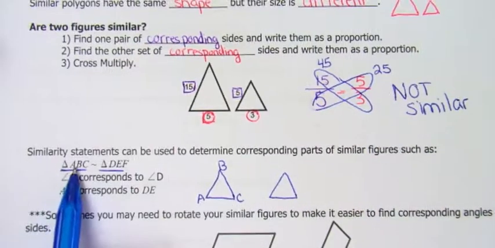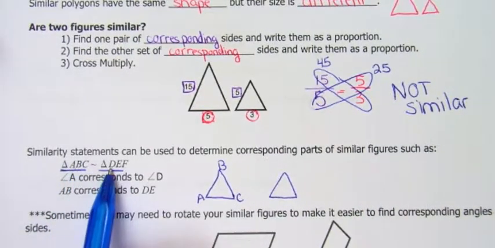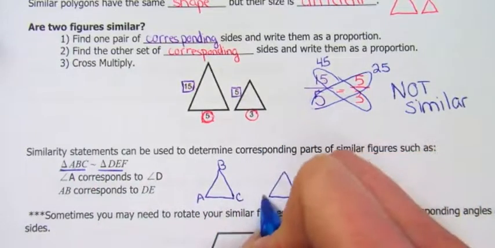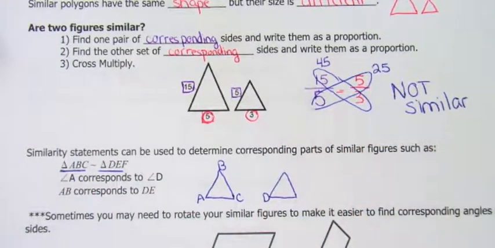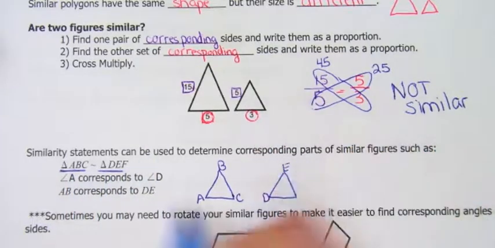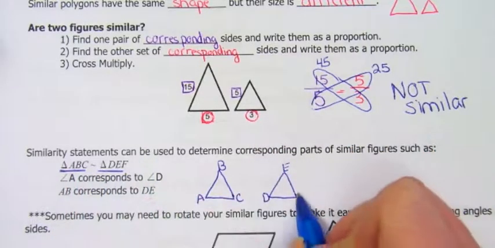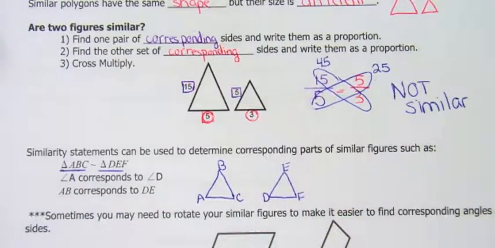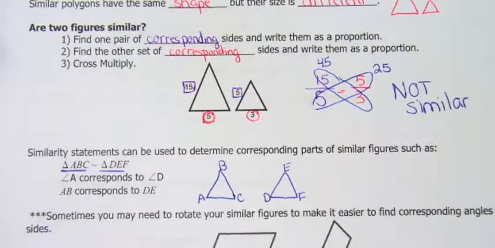Since A was the first thing and D is the first, my A and my D have to go in the same spot. Since B is in the same spot as E, they have to go together. And since C and F are next to each other, they go together. So we make note that we have to draw them.